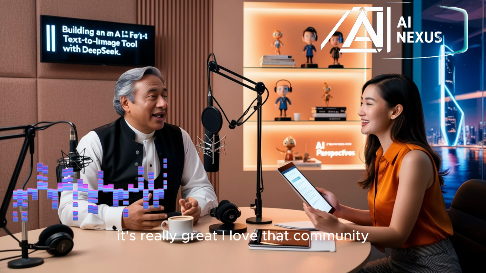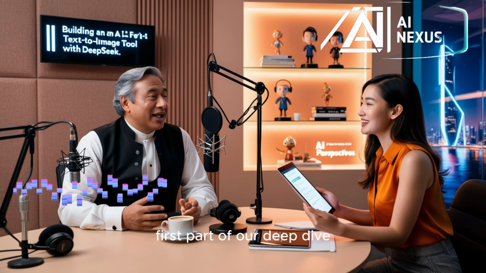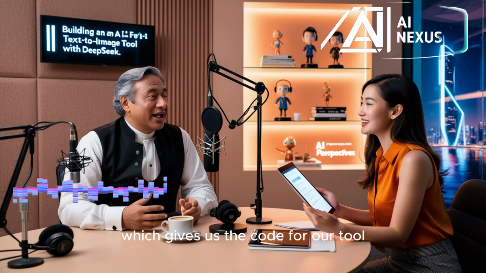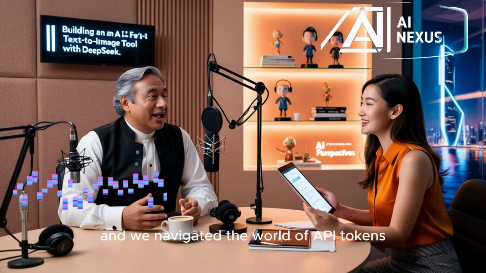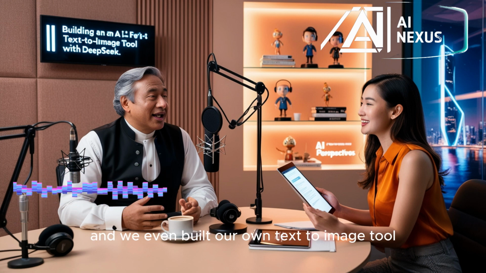I love that community. So before we move on, let's just recap the key takeaways from this first part of our deep dive. We've learned about DeepSeek, which gives us the code for our tool. We discovered Hugging Face, the platform that's hosting the AI model. And we navigated the world of API tokens, our backstage pass which give our tool access to that model. And we even built our own text-to-image tool along the way.